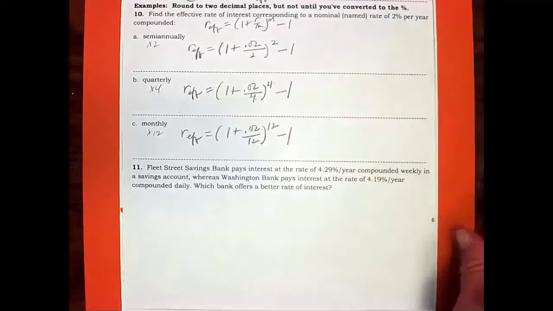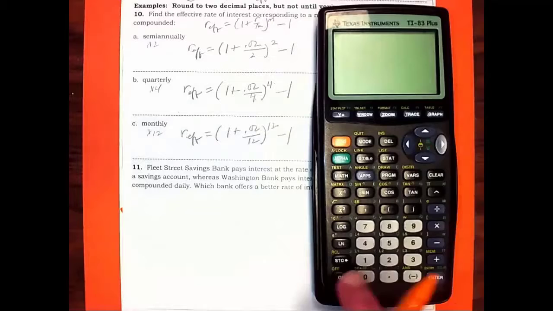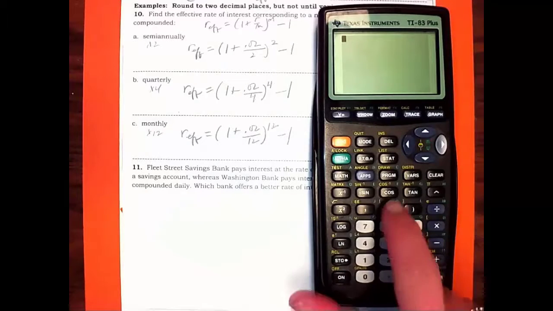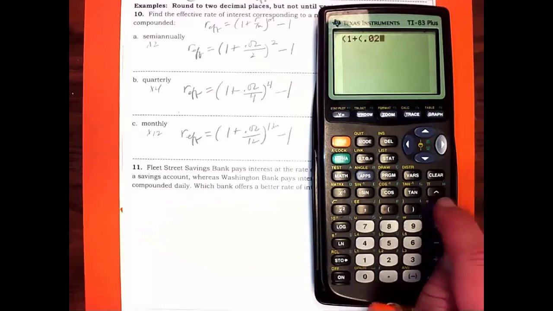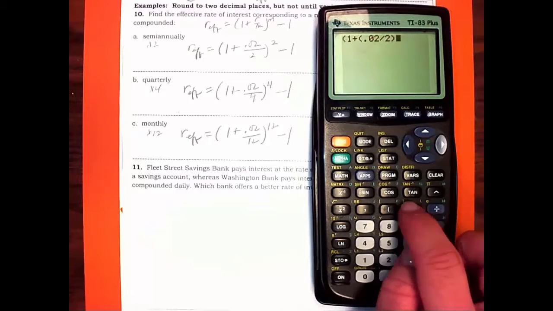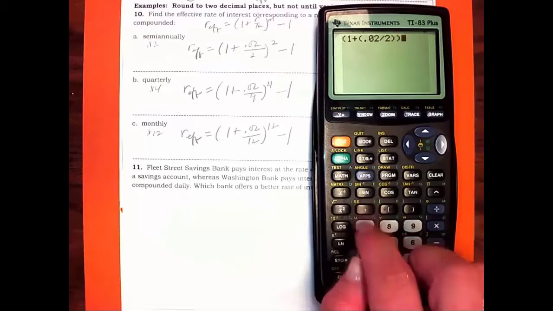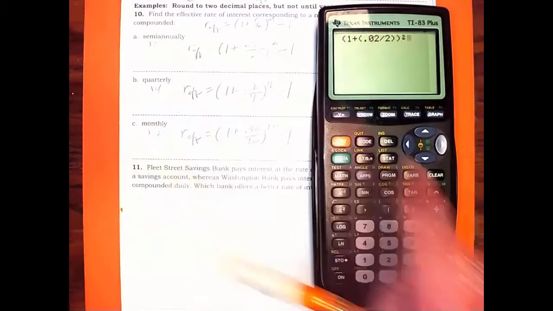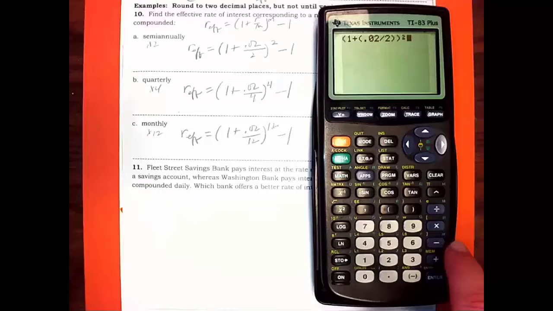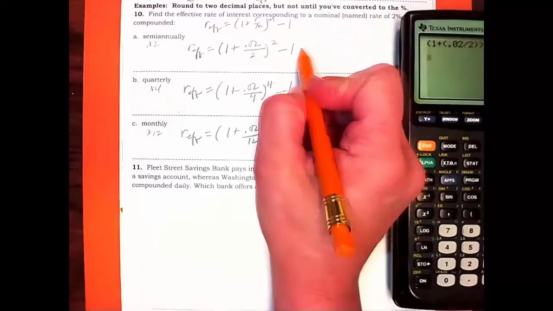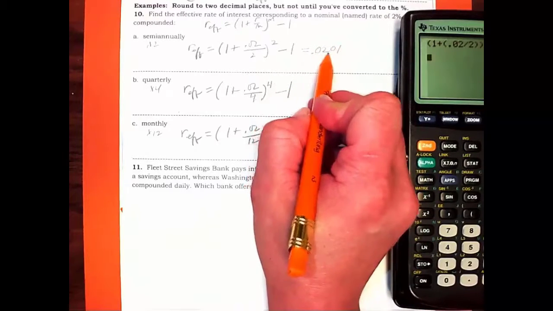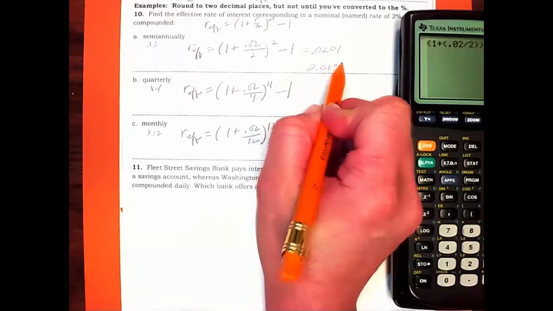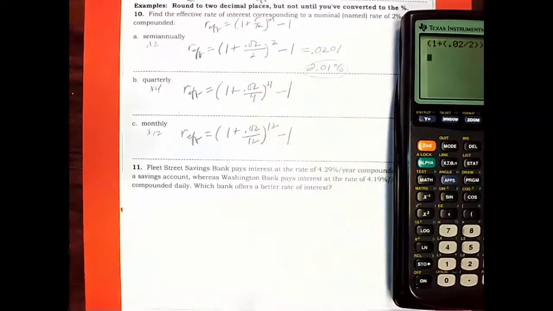We can do the first one and then do that trick of second enter. So parentheses, 1 plus, don't forget the fraction has to have parentheses, 0.02 over 2. Close that parenthesis and square it because we've got a 2 up there. And then let's go ahead and subtract 1. 0.0201. Remember, do not round until after you convert it to the percent. So multiply by 100, that's going to give me 2.01%. And I don't need to round because it's already to 2 decimal places.